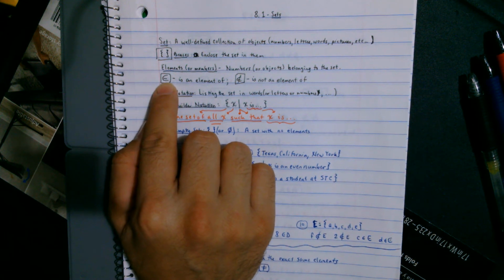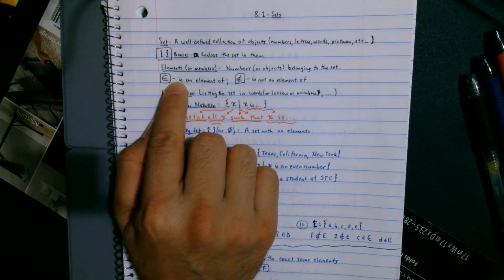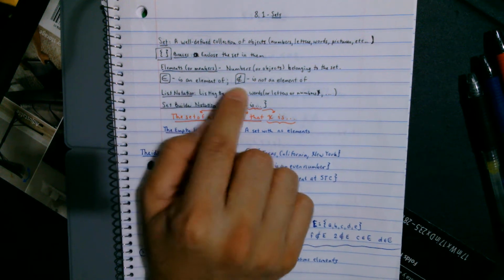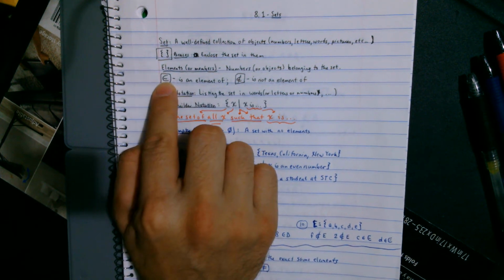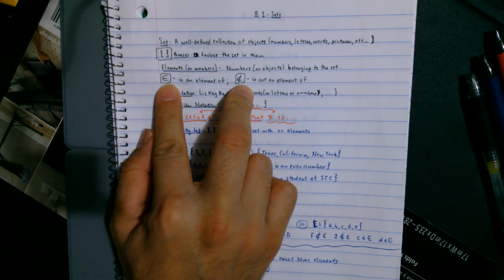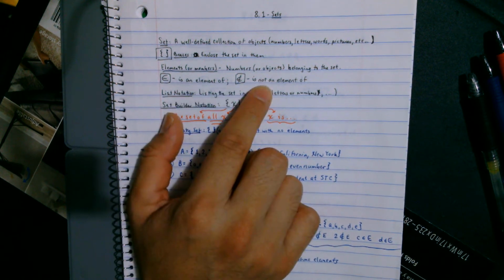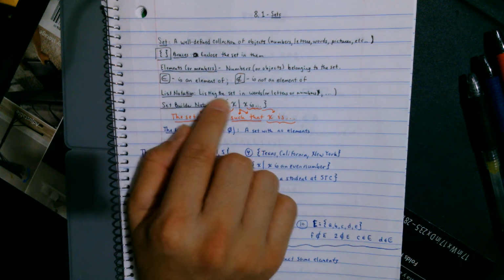This weird looking E thing means "is an element of." It belongs to the set. With the slash through it, it means it doesn't belong to that set. So, belongs to the set, does not belong to the set. Is an element of, is not an element of. It's just notation for right now.